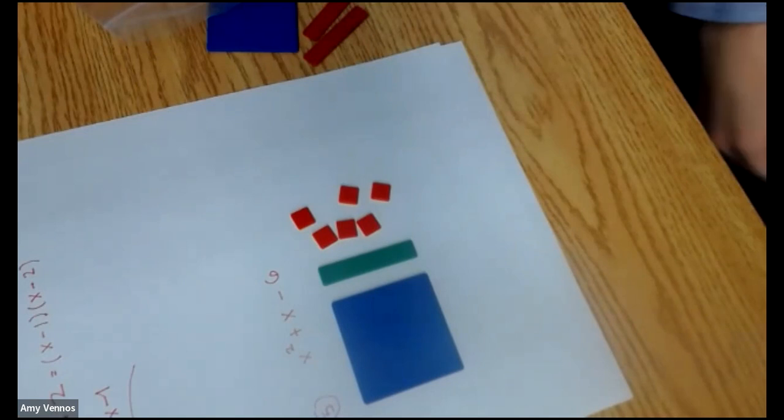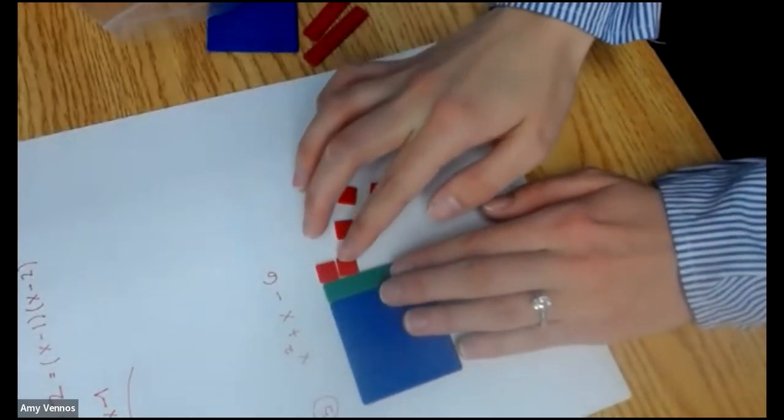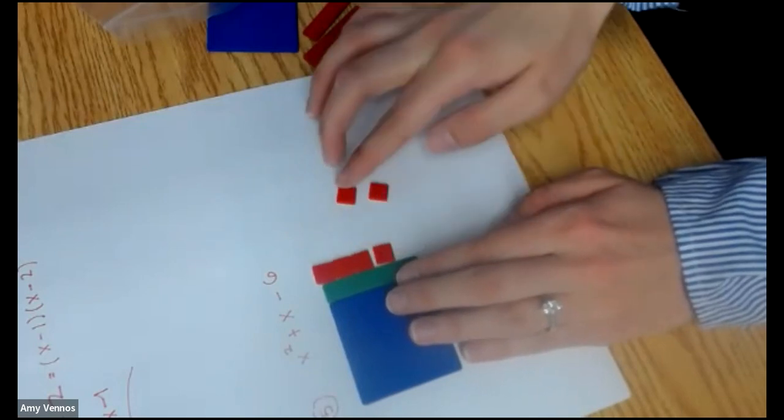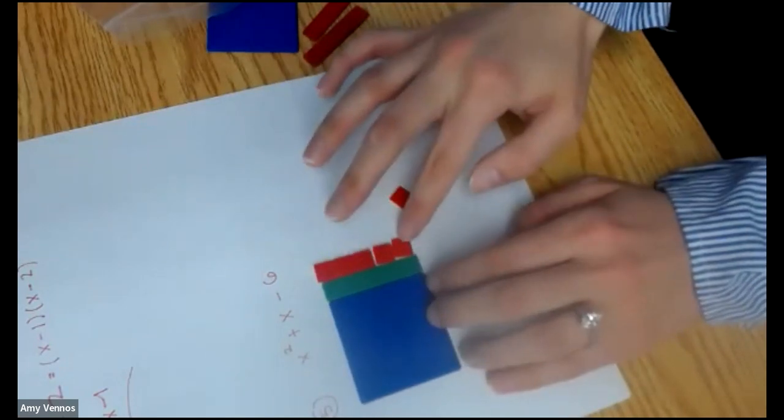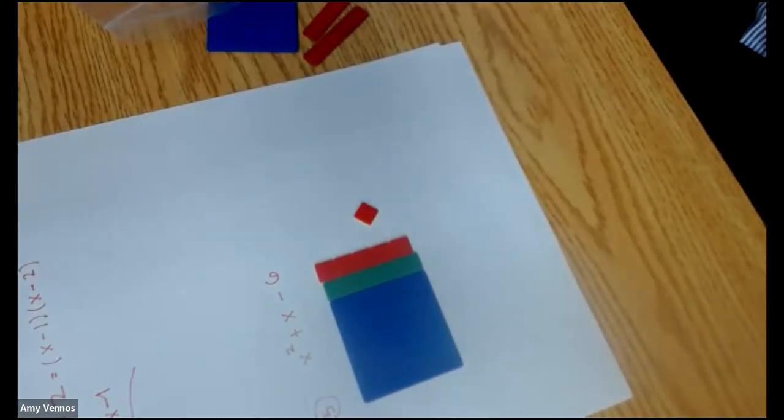All right. Let's see what we can do with this. 1, 2, 3, 4. Uh-oh. Can't do this, right? Because we have one of our squares left. There's really nothing we can do here, right?